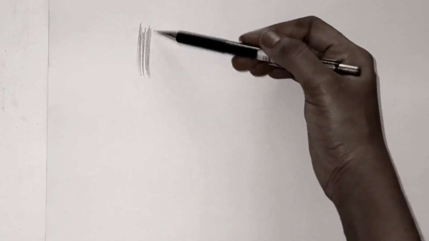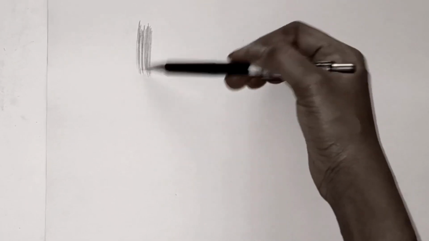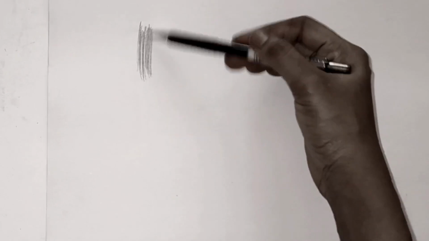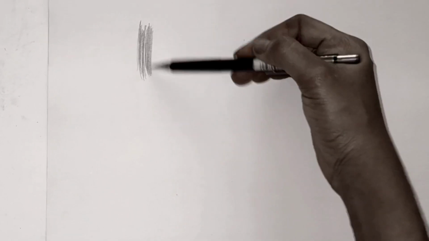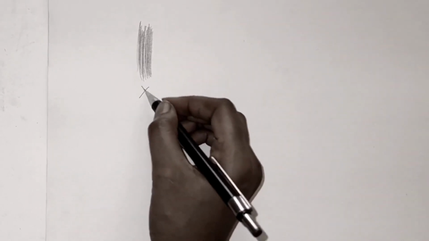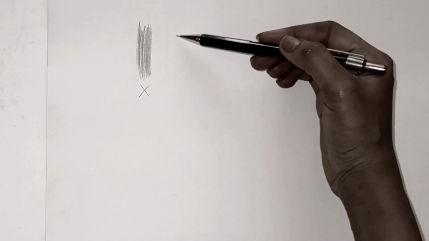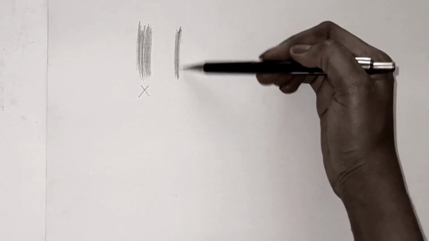The first mistake I see beginner artists make when drawing hair is drawing single straight lines or strokes in whatever direction they feel like. Doing this will not help you achieve a realistic looking hair, so I'm going to mark that wrong.